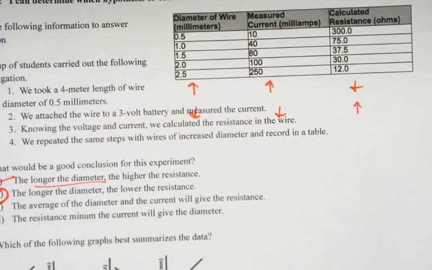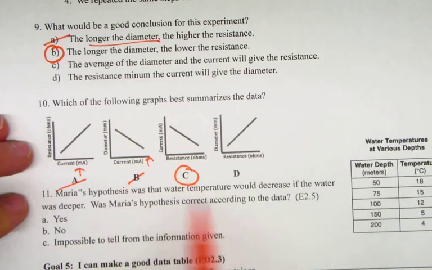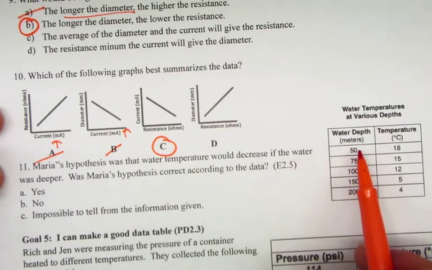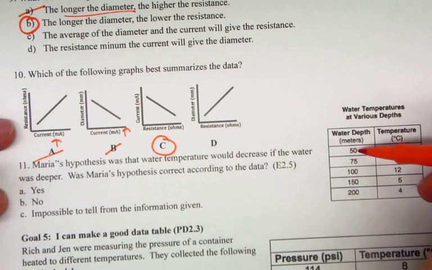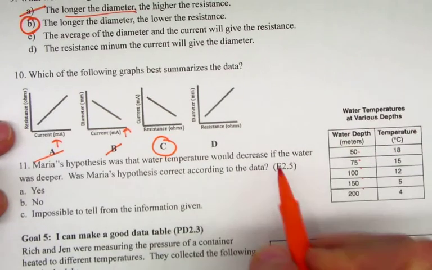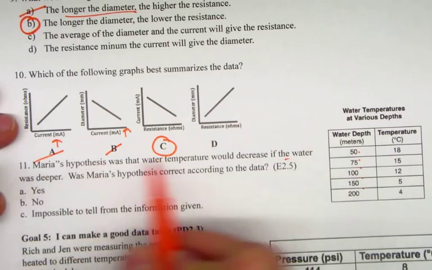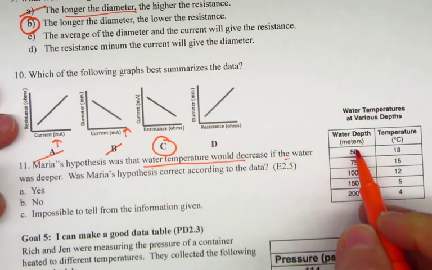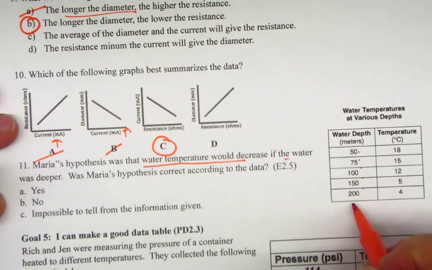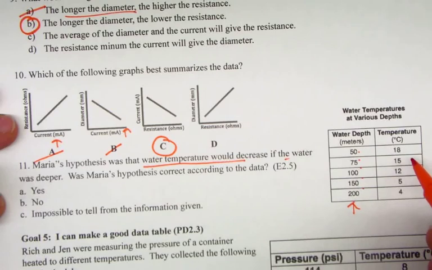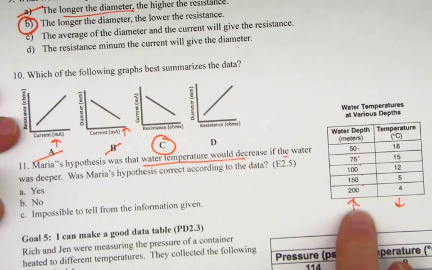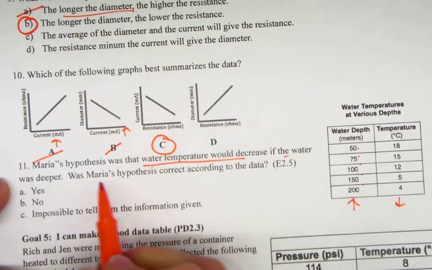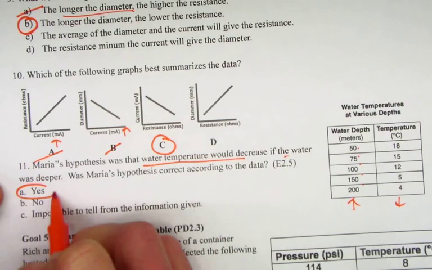And then for 11, Maria's hypothesis was that the water temperature would decrease if the water was deeper. So this is the water depth. The depth is increasing. It is getting deeper. So this happened. And then she said that the water temperature would decrease. So as the water depth got deeper, did the temperature decrease? 18, 15, 12? Yes. So the temperature decreased as the water depth was greater. So was her hypothesis correct? Yes, it was.